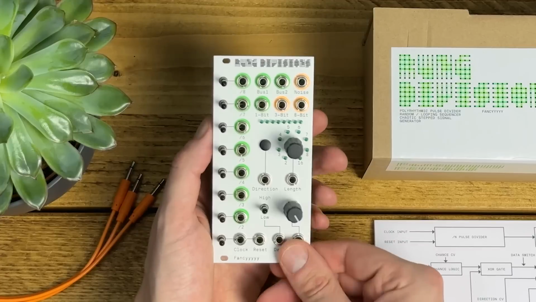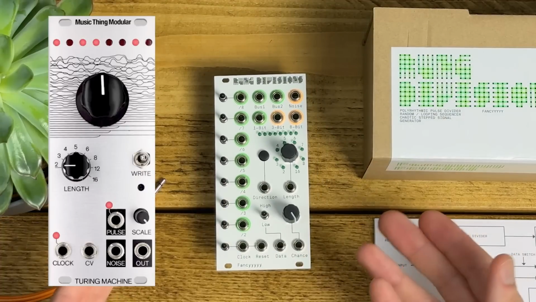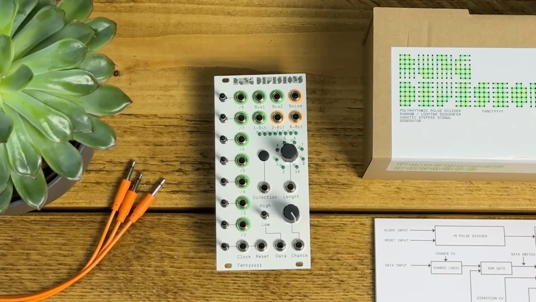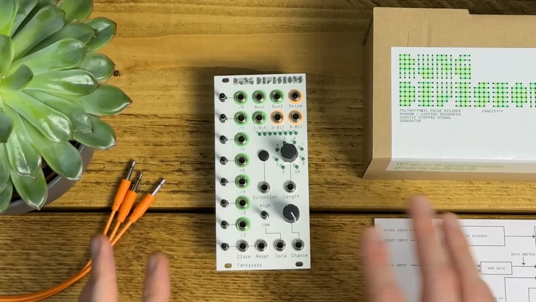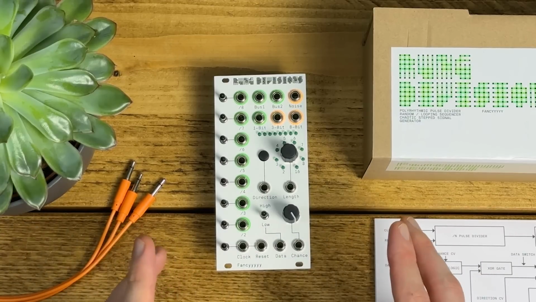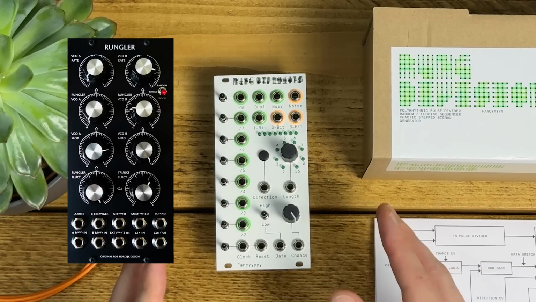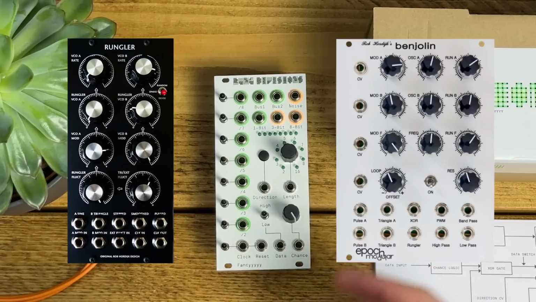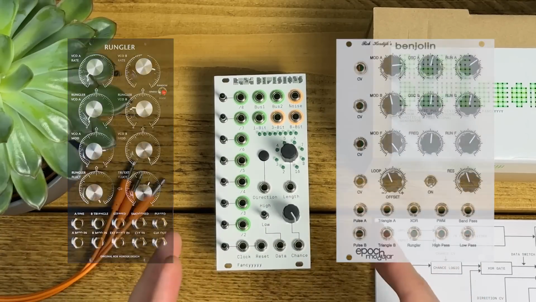Now that part might make you think of the Turing machine, and Rung Divisions can certainly cover that sort of ground, but it's actually an expanded take on something that's a bit of a cult classic in hardcore synth circles, Rob Hordijk's Rungler circuit, which is at the heart of the Benjolin synth. And there are dozens of interesting musical applications for it.